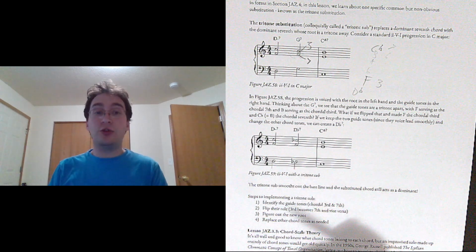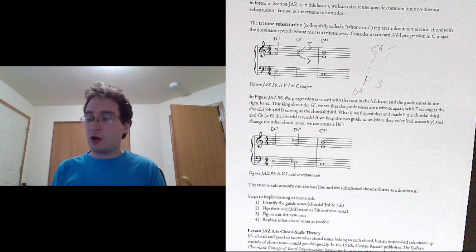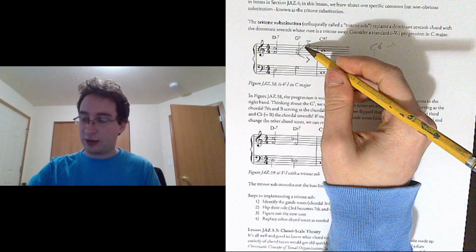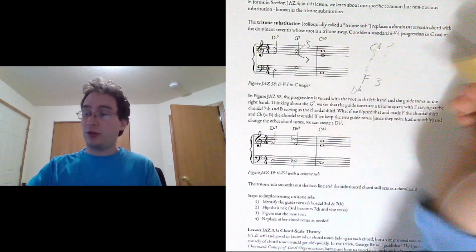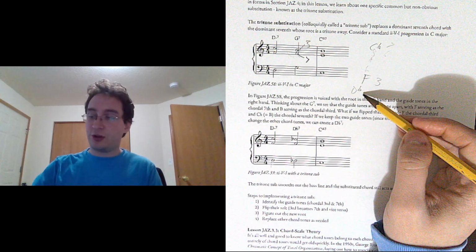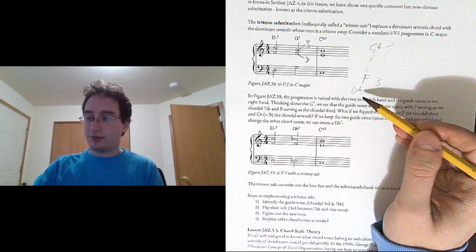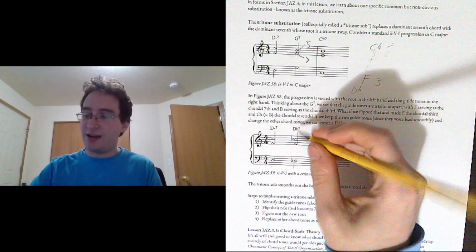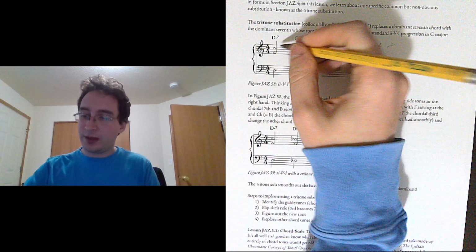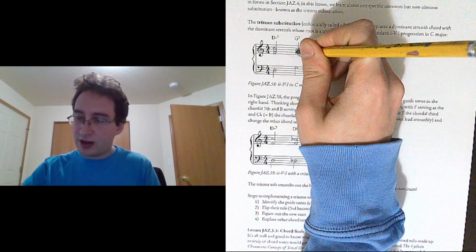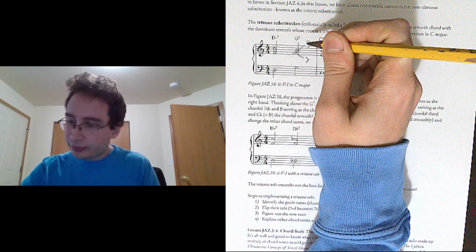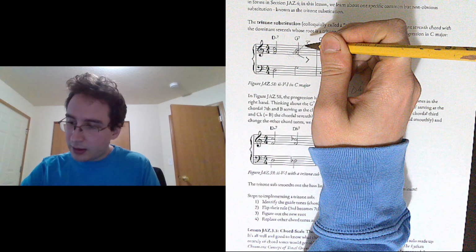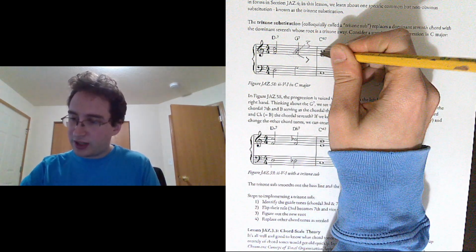So if you want to put a tritone substitution in your own music, you're going to want to identify your guide tones, like we did, flip their roles, like we did, figure out what the new root is, like we did, and then replace any other chord tones as needed. If we had the fifth in here, it would have been an A, would have gone down to a G for our G7, and then would have stayed on a G.